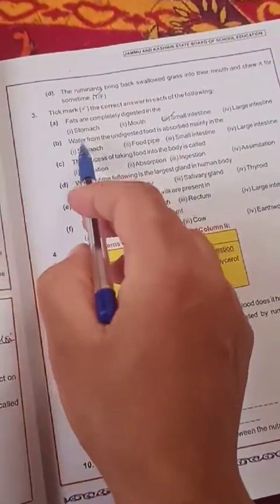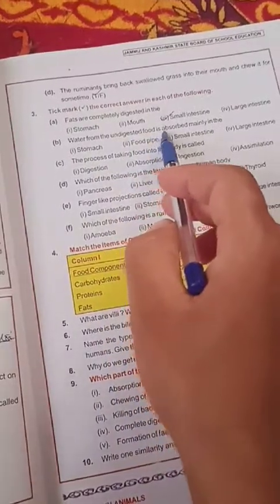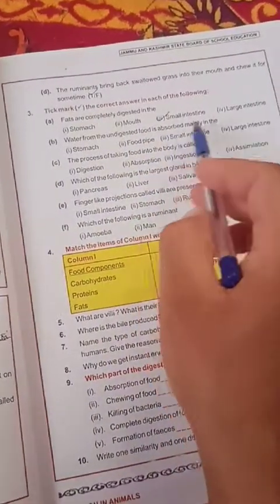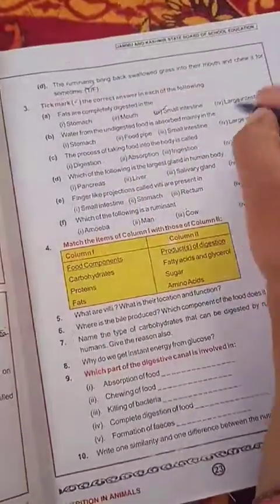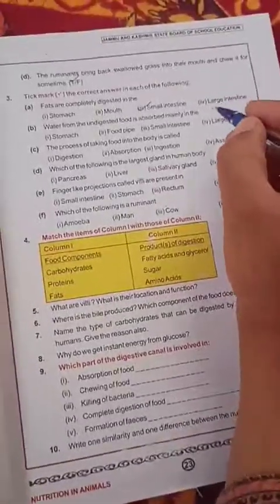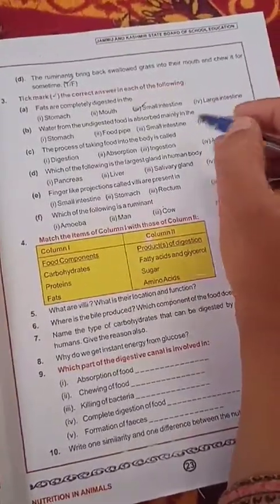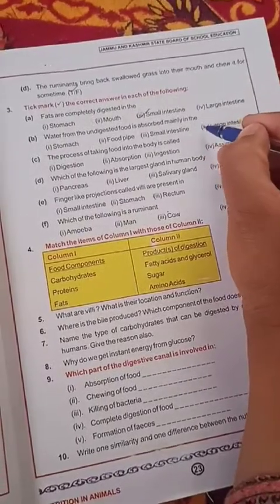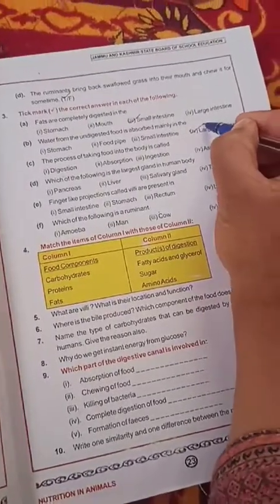Part B: water from the undigested food is mainly absorbed in. We have options: stomach, food pipe, small intestine, large intestine. But we know that water from undigested food is mainly absorbed in the large intestine.